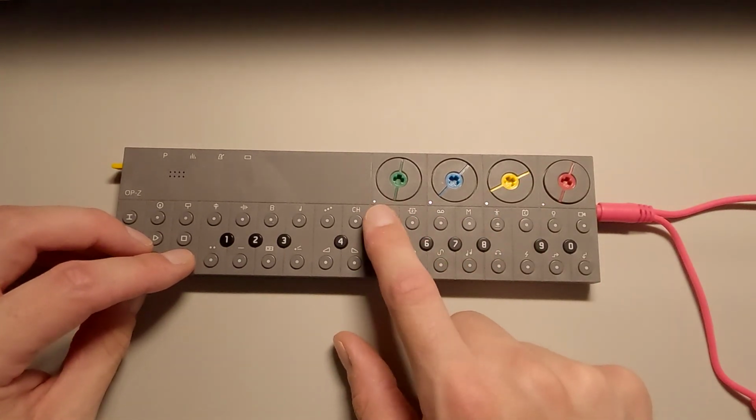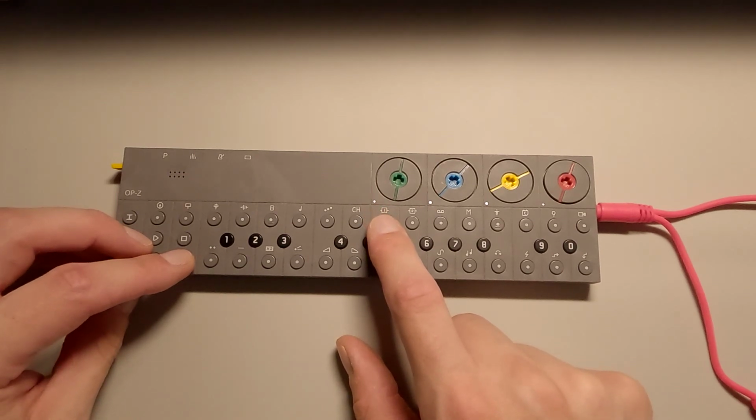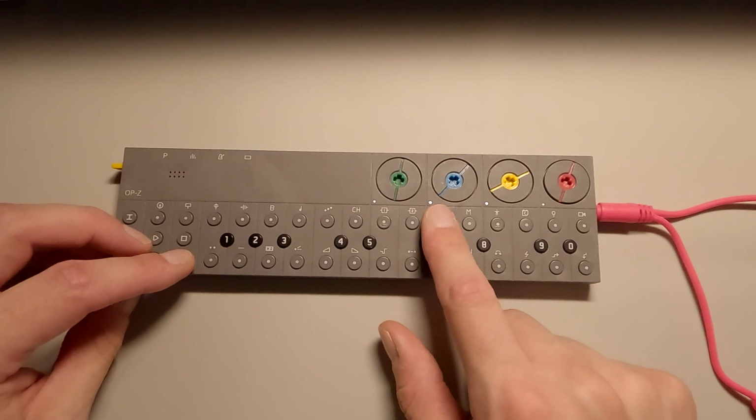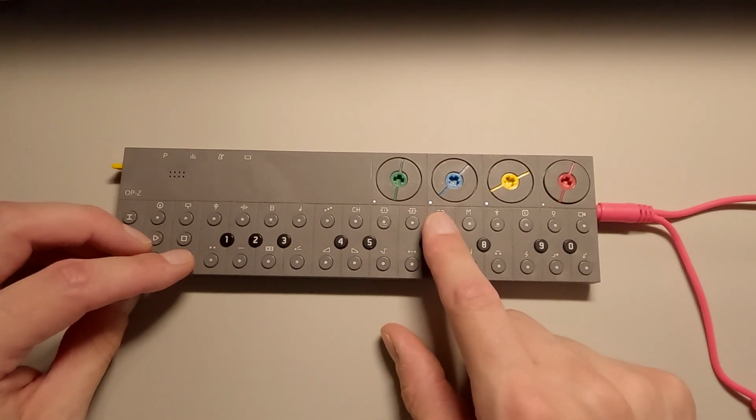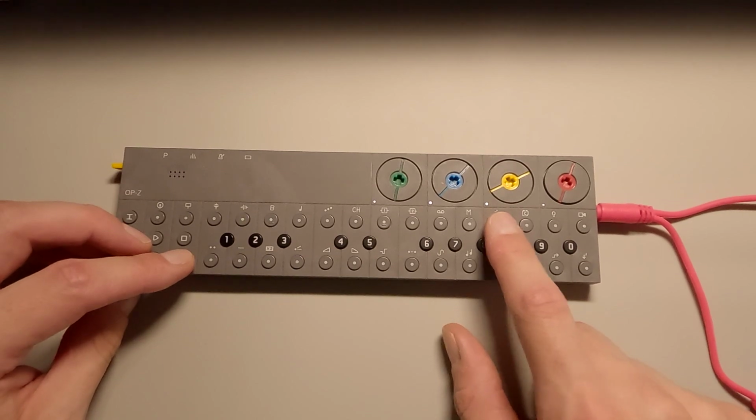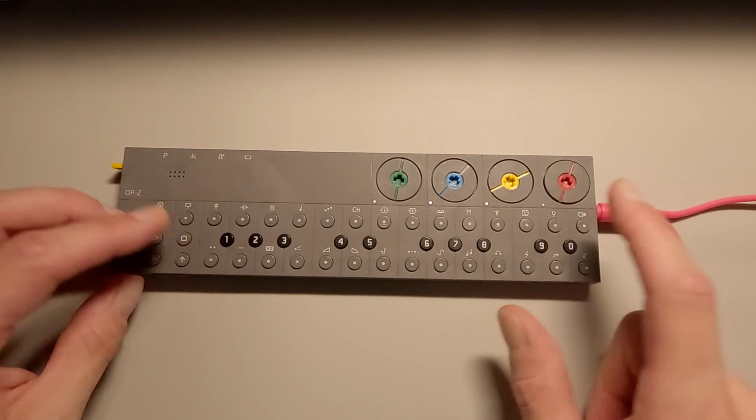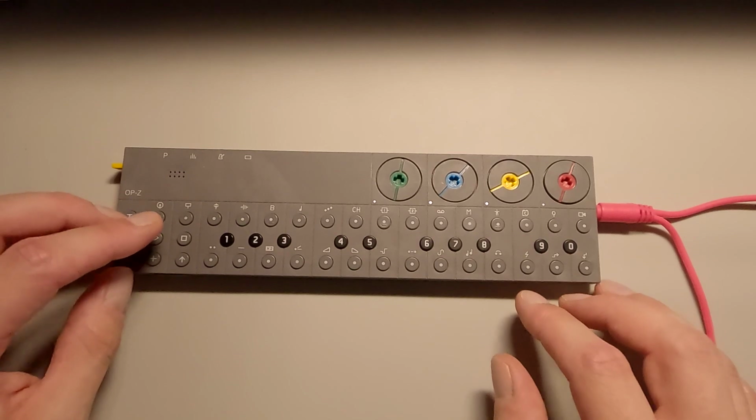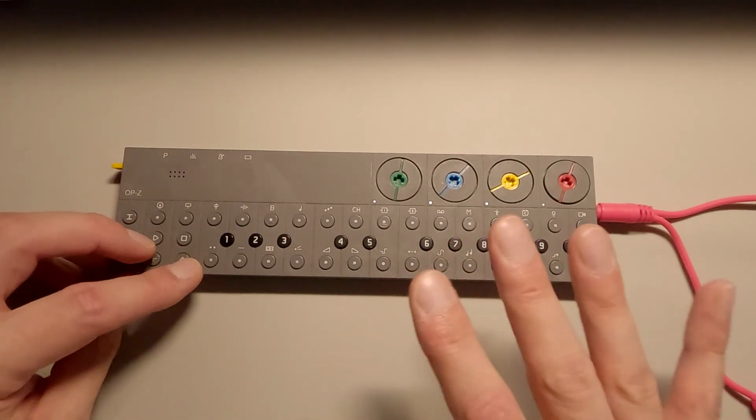The first 4 are parameter 1, which affects whatever synth or sampler engine is in the OP-Z. Parameter 2, which is the same. It syncs parameter 2 of whatever engine, sampler or synth engine. Here's the filter cutoff, and then the filter resonance. And that's the case for all of these tracks that have an LFO. Those first 4 are always the same.